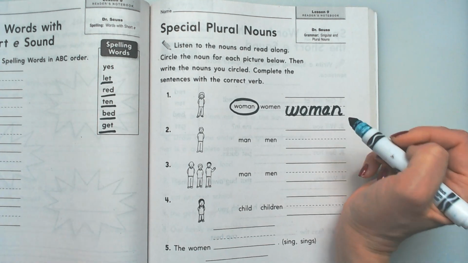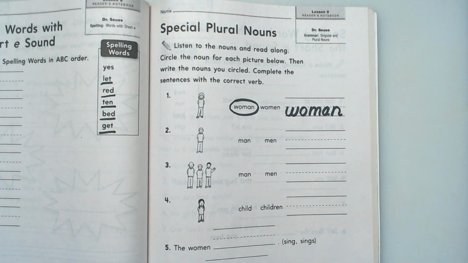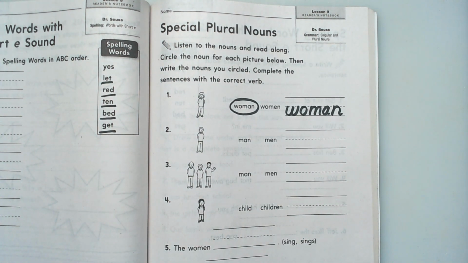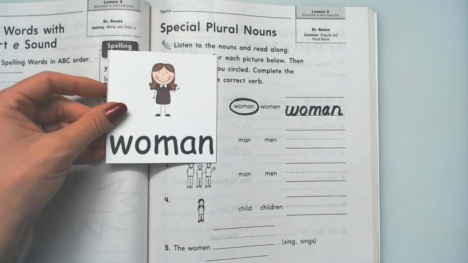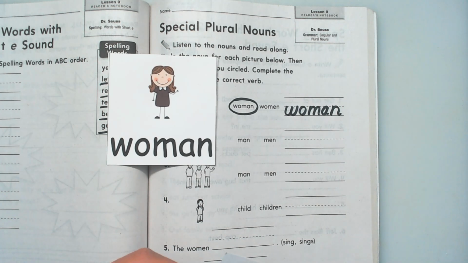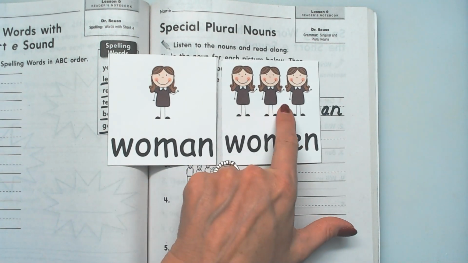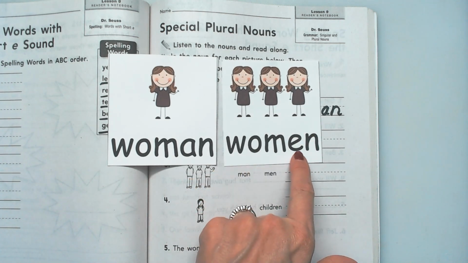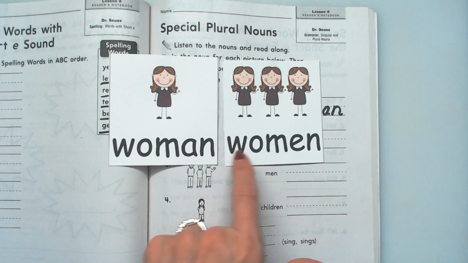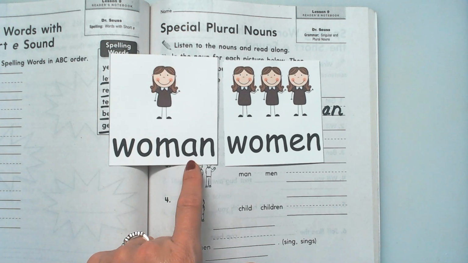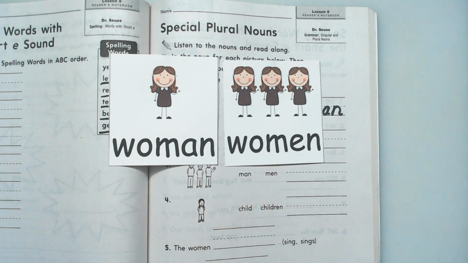If you want it to mean more than one woman, like I'll just show you. So here's a woman, right? One woman. If you want it to mean more than one woman, you'll say women. Like here's more than one. You'll change that. Instead of an A, it'll be an E. It's all spelled the same, but the A changes to an E.